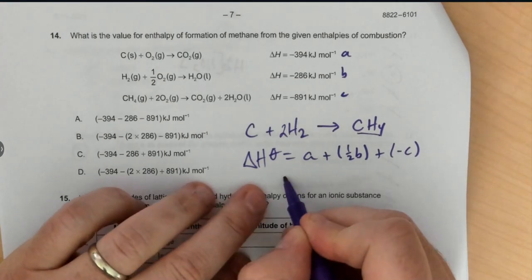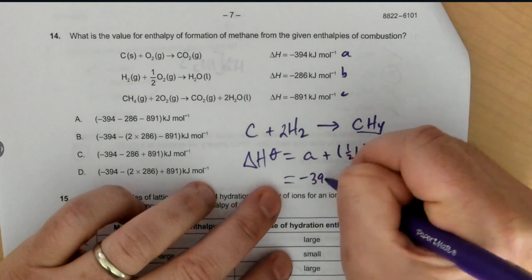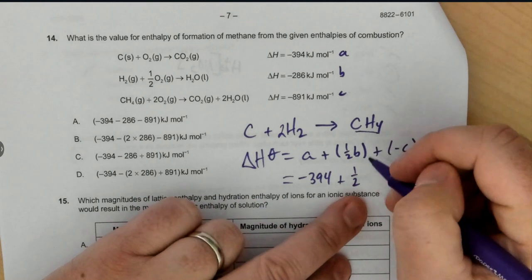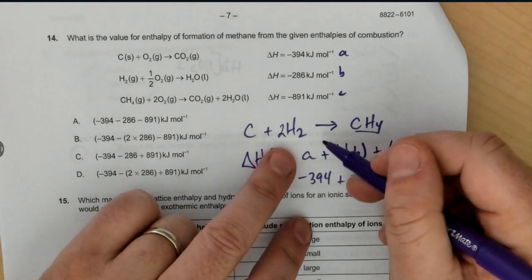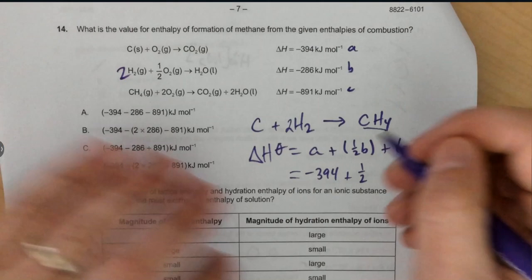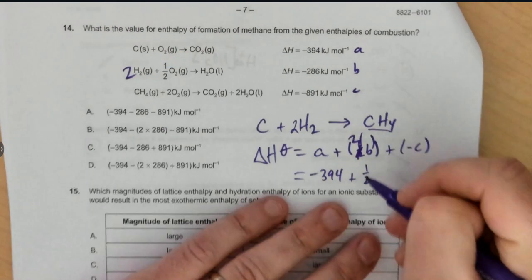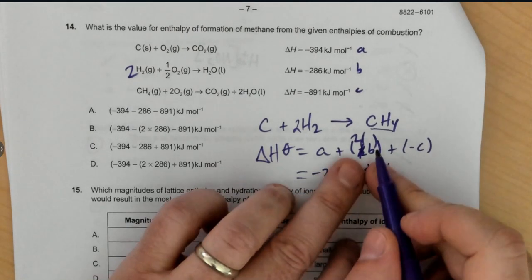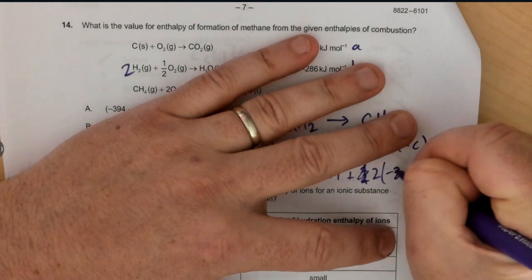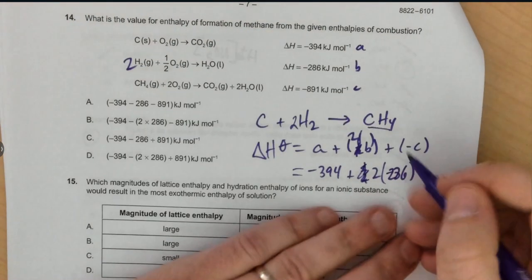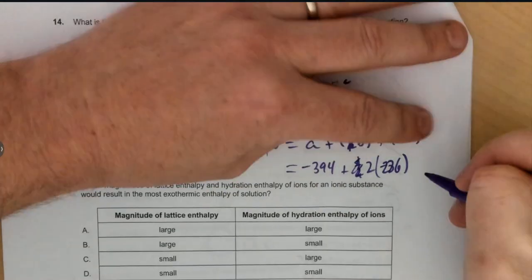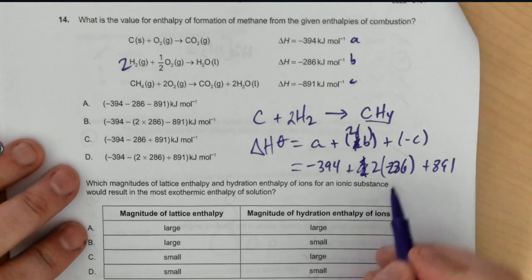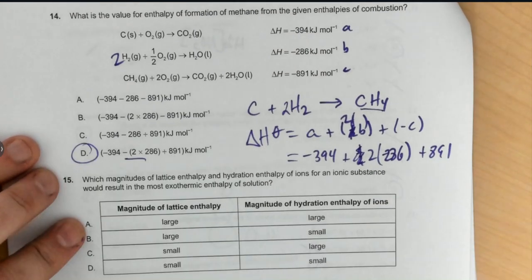Now let's substitute in the numbers. A is negative 394 plus 1/2 or 0.5. Hang on a second. No, I'm sorry, I said half. I have to double that. Double it, not half it. Sorry, double it. Anyways, B is negative 286, plus the negated value for C, so plus 891. The only one that matches up with that, remember, that's negative 286, so that is correct. D is your answer.